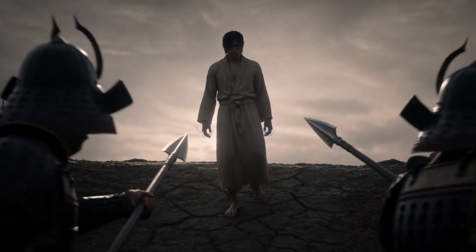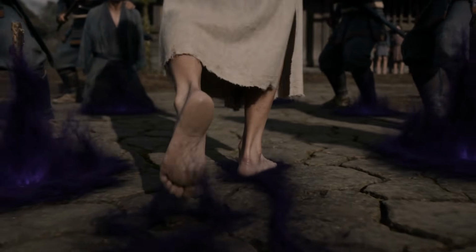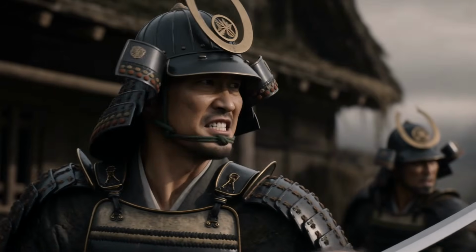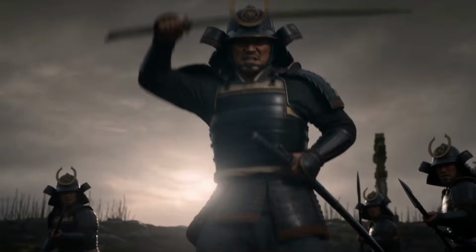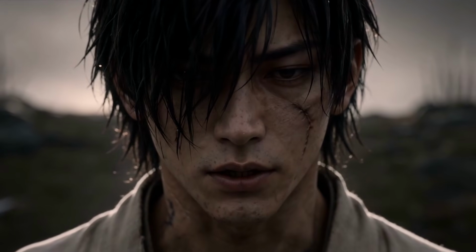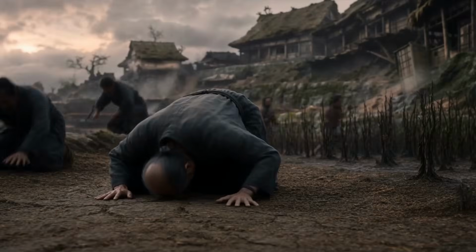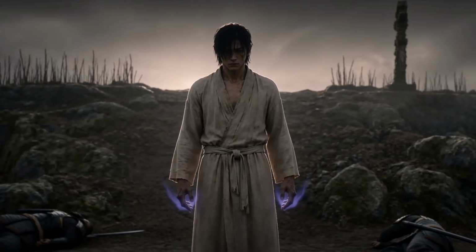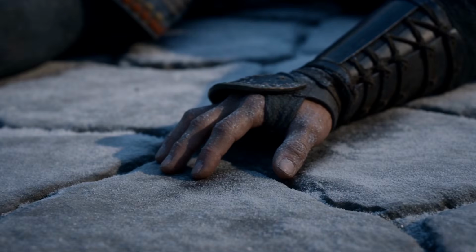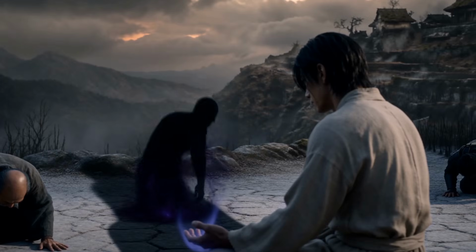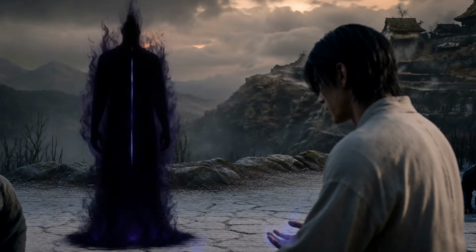Stop! One more step, and I add your head to the count. His shadow! It's moving on its own! Cowards! Hold your line! You die here, Wanderer! Step aside. Did anyone see him draw? Your shadow, the dead man's shadow, is standing. Don't look at it. Already found me.